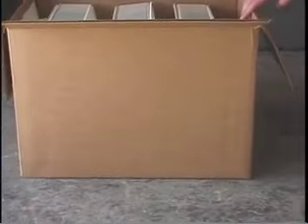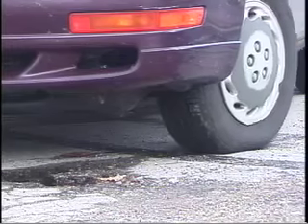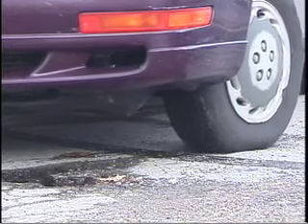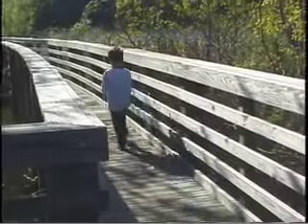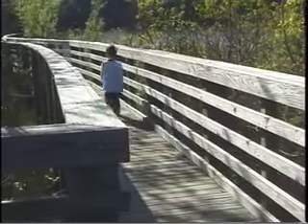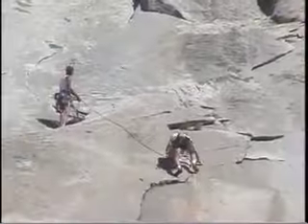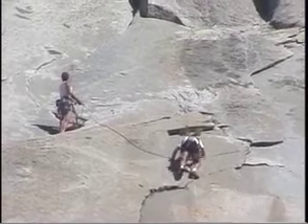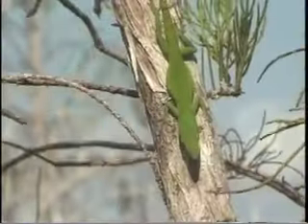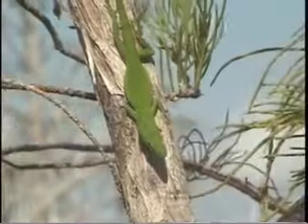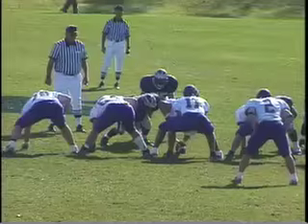Friction occurs where two objects touch, such as where the bottom of this box rubs against the floor, or where car tires meet the pavement. Without friction, our feet would not grip the ground. Friction enables rock climbers to climb cliffs. And friction enables this chameleon to cling to this swaying branch.